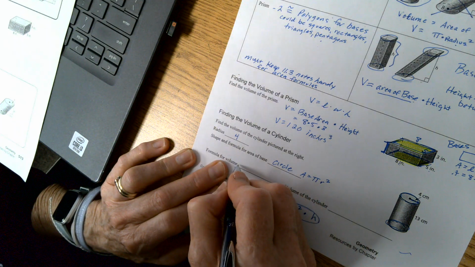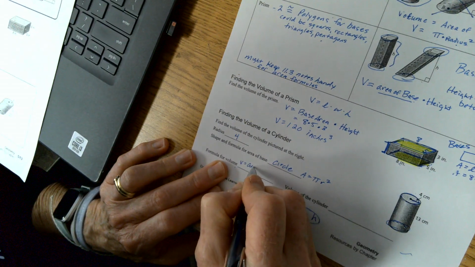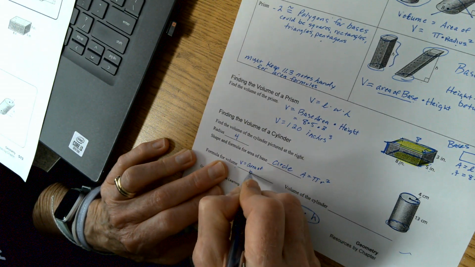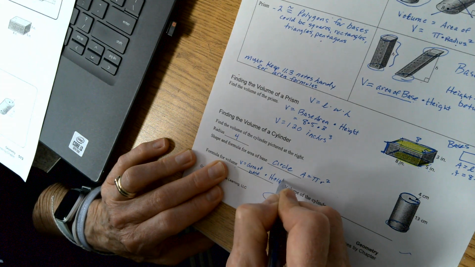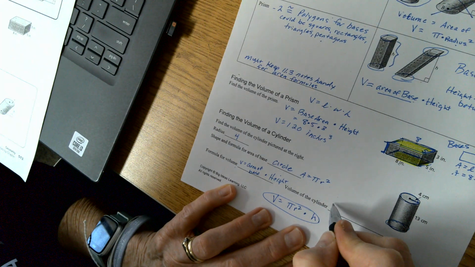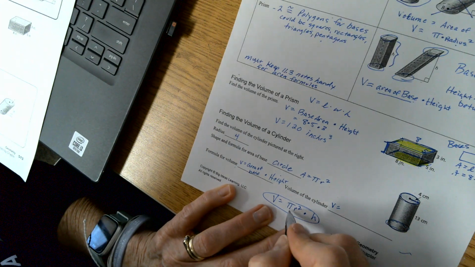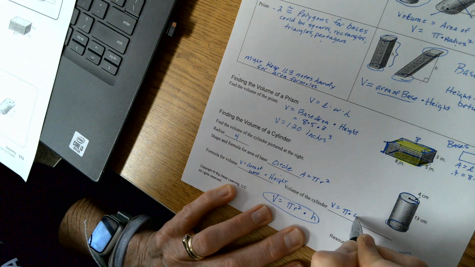Volume is always going to be 3 dimensions, but volume is always going to be area of base times the height. So the volume of this cylinder is going to be pi r squared, so pi times 4 squared.